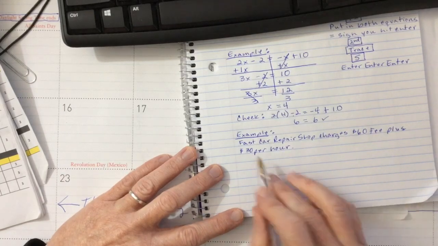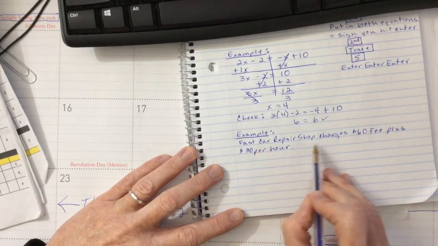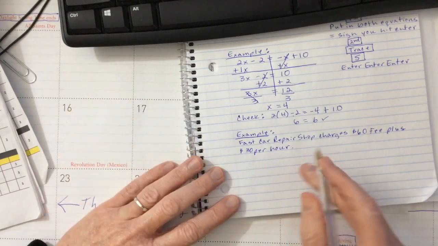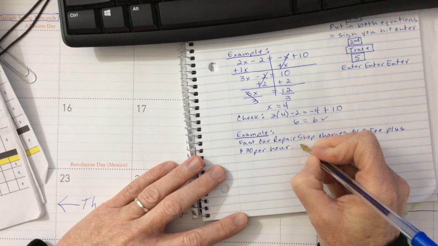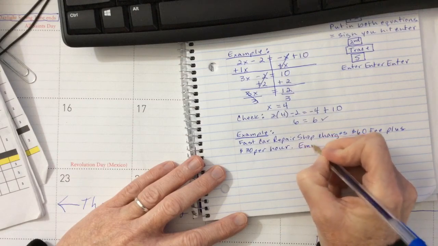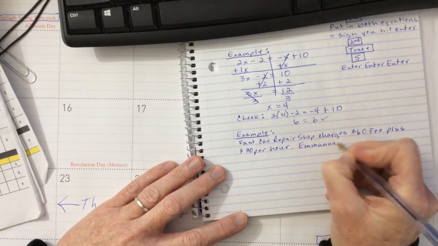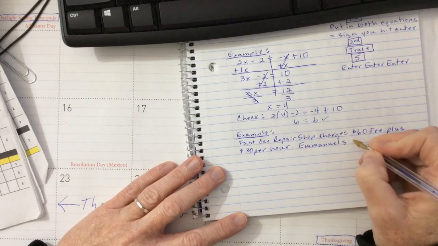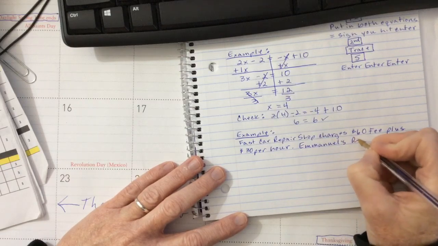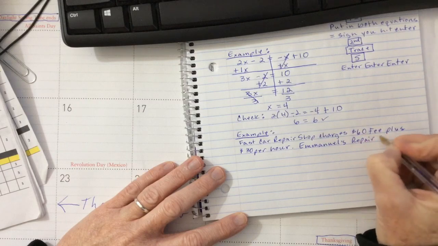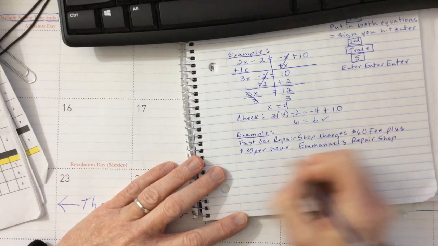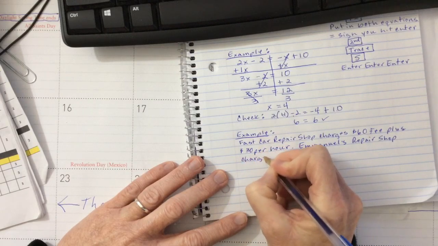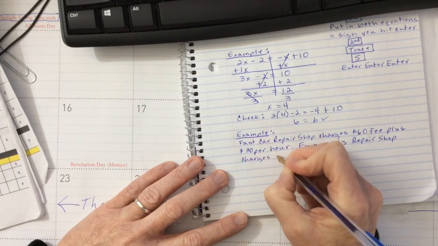Okay. Anyway, Fast Car repair shop charges $60 fee plus $30 per hour. Then let's see, we have Emmanuel's repair shop charges only $45 per hour.